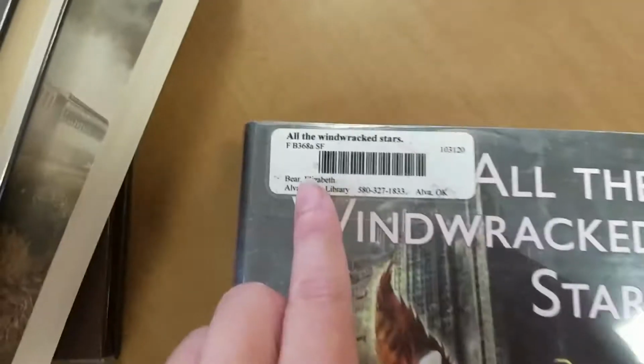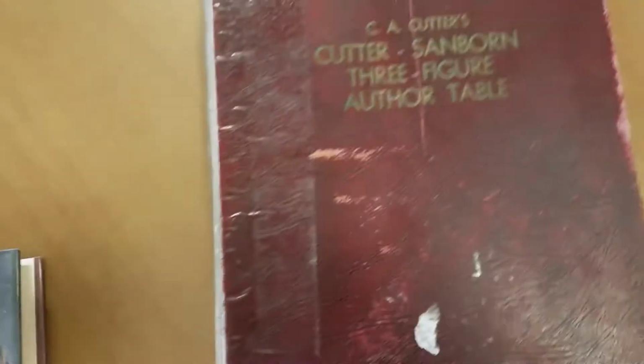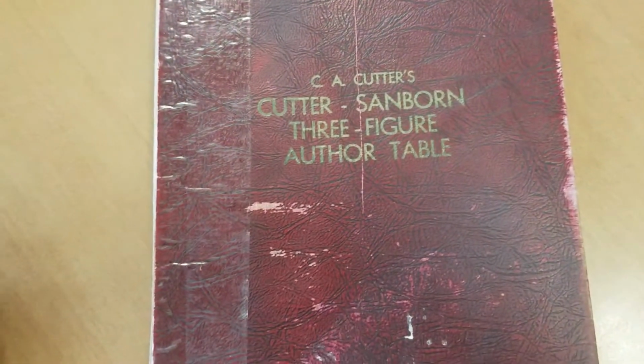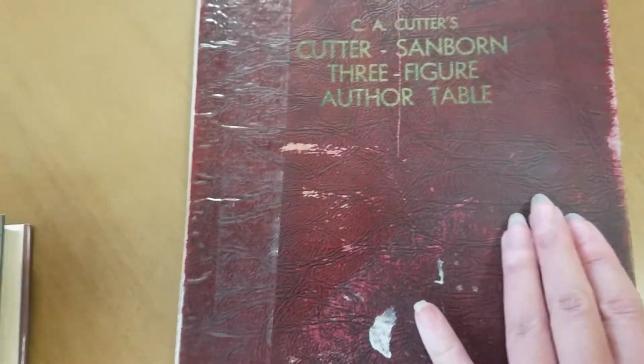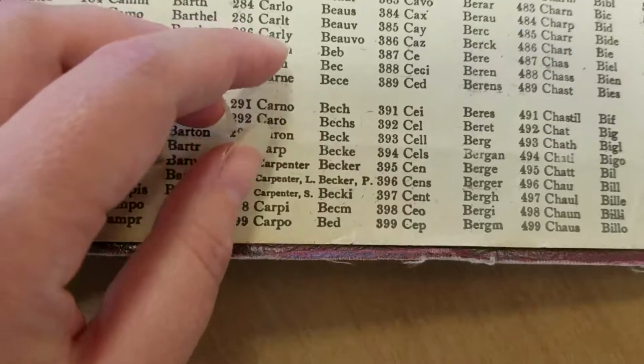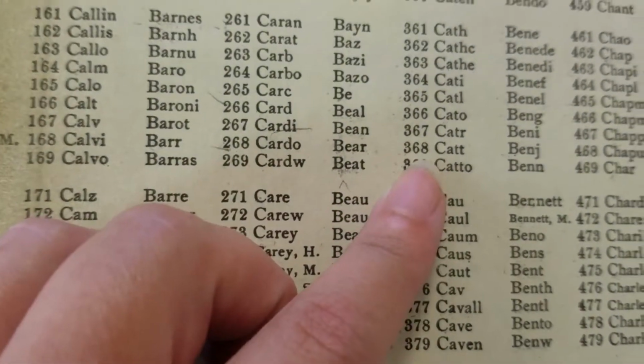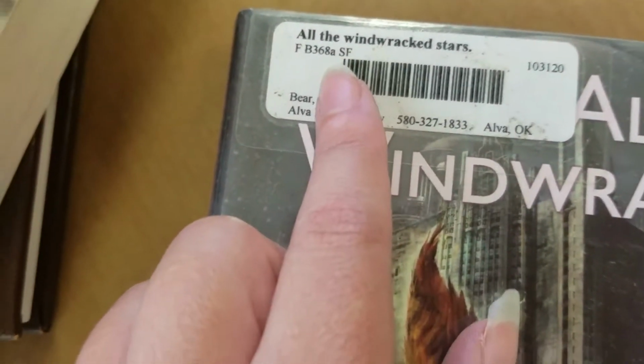So this is the author's name, and how I get this number, we use the Cutter Sanborn three-figure author table. I just look at the last name, Bear. We go in here, B-E-A-R, Bear, right there. And voila, the number is 368. So that's the number I put in.